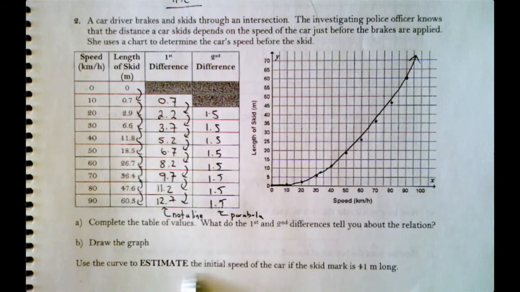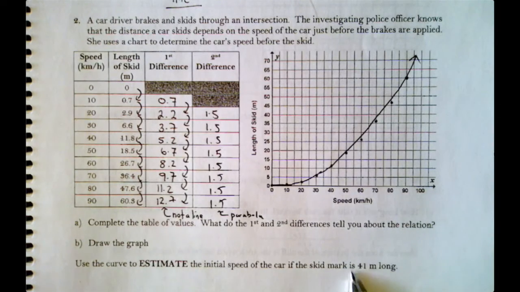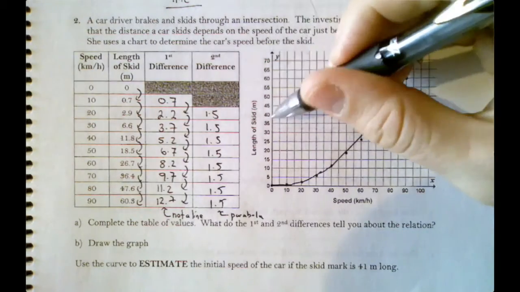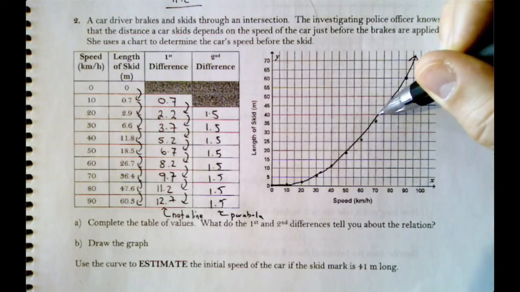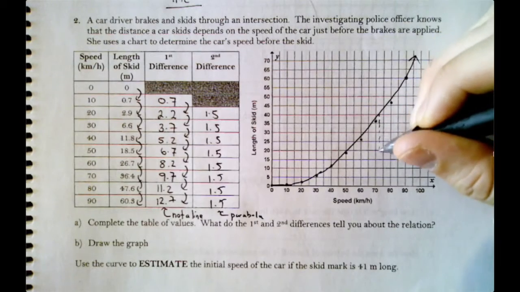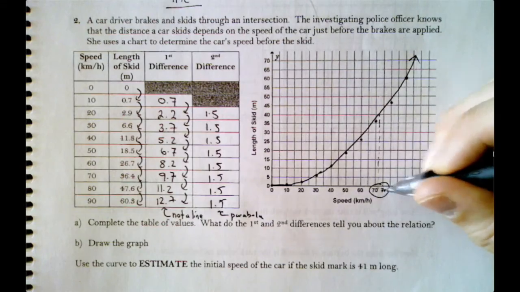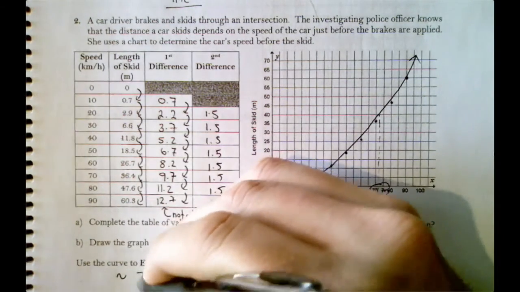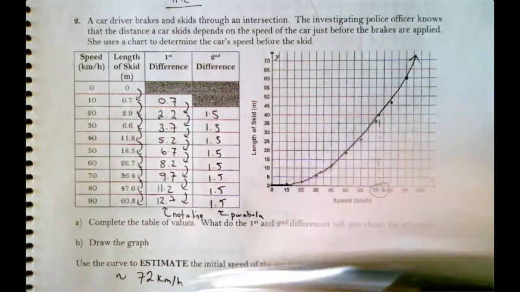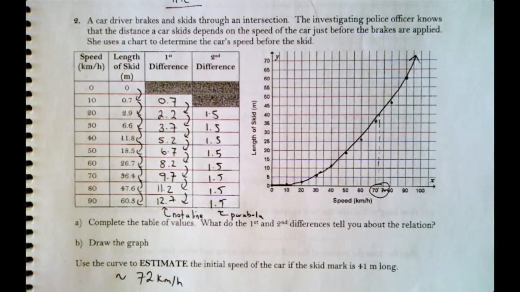Use the curve to estimate the initial speed of the car if the skid mark is 41 meters long. Well, here's the length of the skid. 41 would hit the graph right here. And if we trace down, we get over 70, below 75, let's say about 72 kilometers per hour. And that's how the police would use a parabola to determine the initial speed of a car. Okay, let's flip it over.